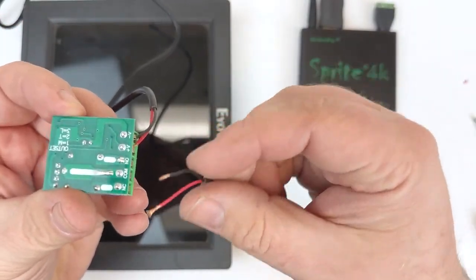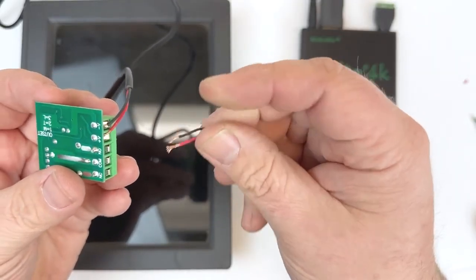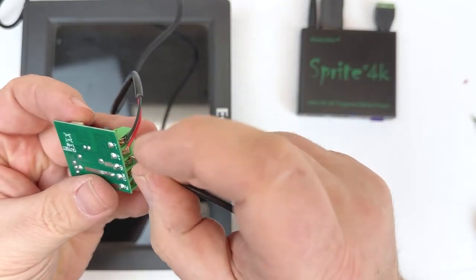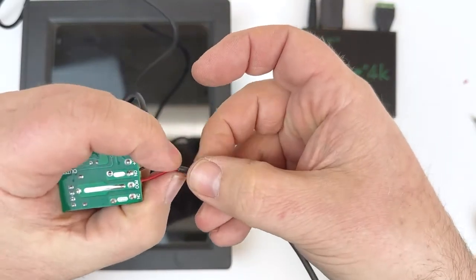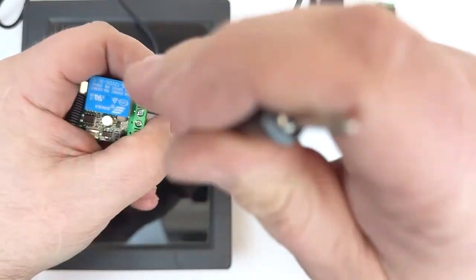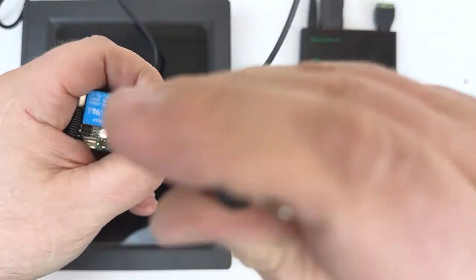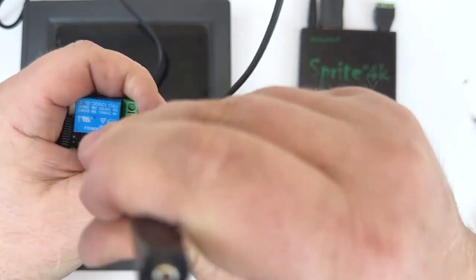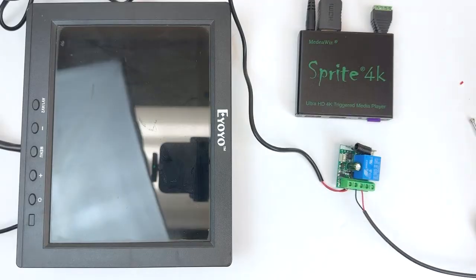And it doesn't matter in this case which wire goes to which. There's no voltage or polarity going on here. We're just literally touching these two wires together. So you can use any color wire you want, and it can go into either terminal, NO or COM. Doesn't really matter. All right, now we can set that aside for a second.